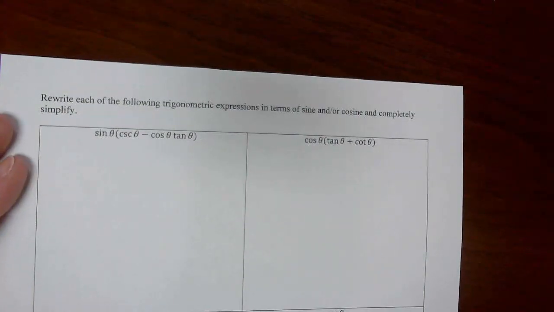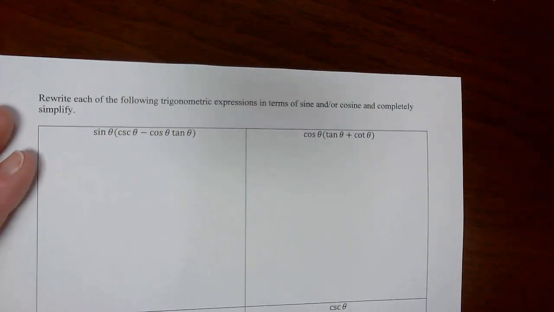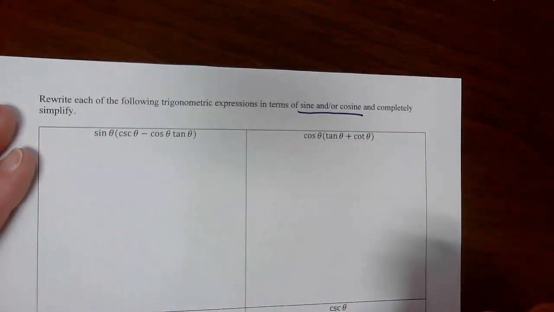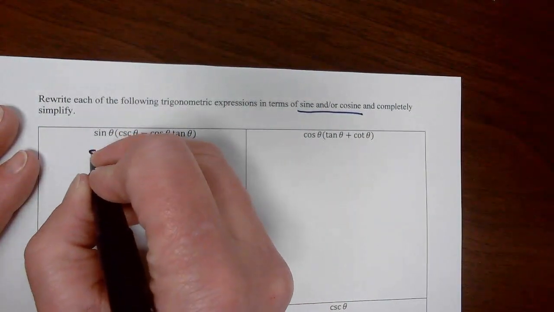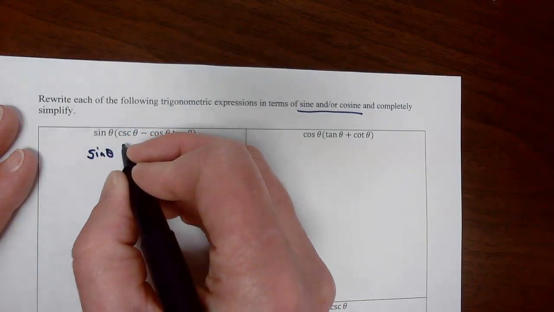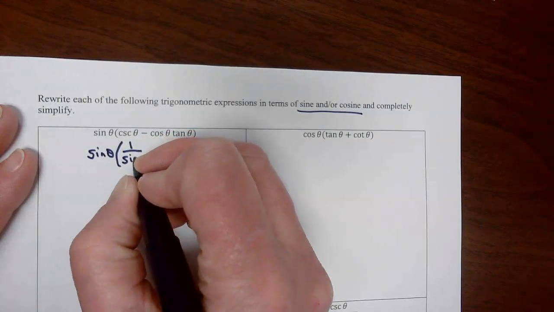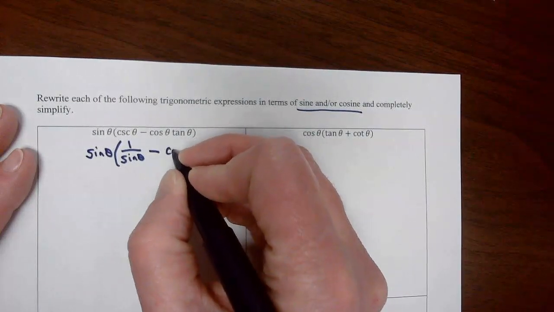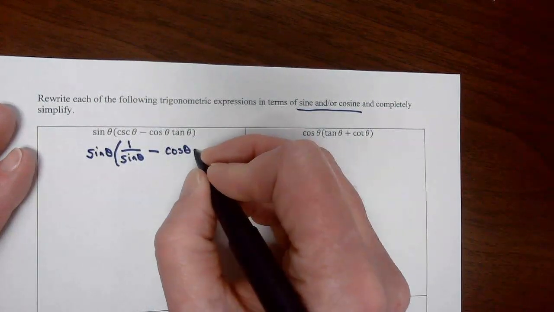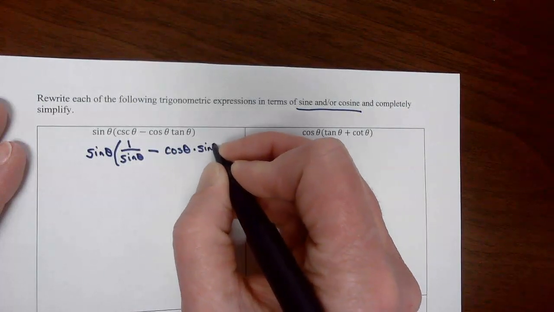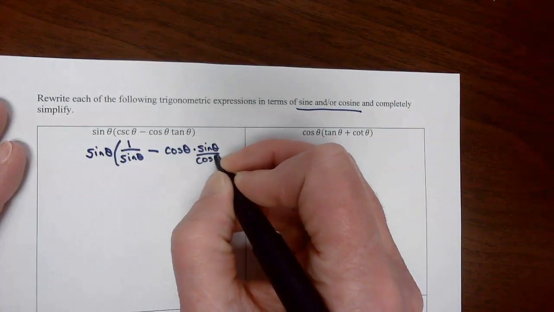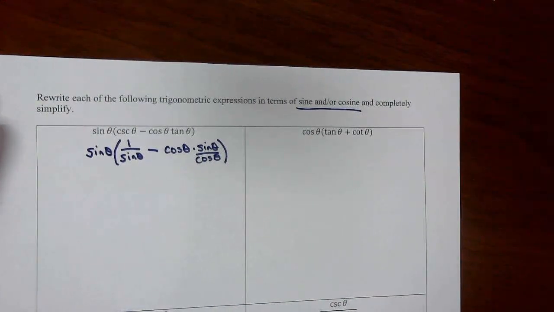And what I mean by play with them is a lot of times we are trying to reduce this into the simplest form we can. The easiest way to get started is to rewrite everything in terms of sine or cosine. I think that helps tremendously. So if I look back at that previous page, cosecant, that's 1 over sine, minus cosine times tangent, and tangent is sine over cosine. Ooh, well, look at that. I kind of like that. What happens there?